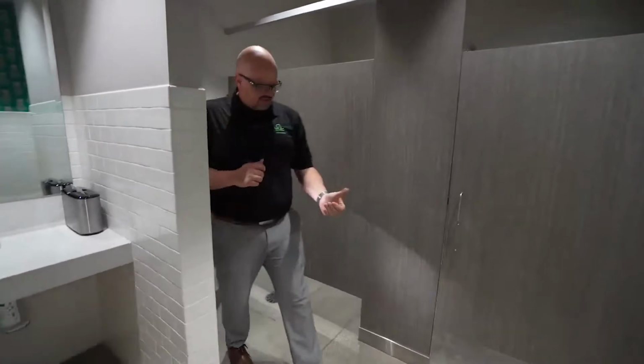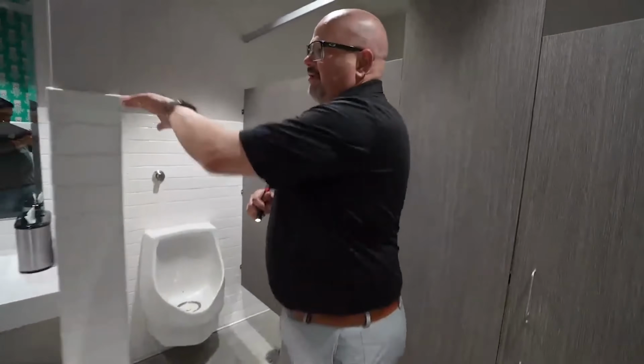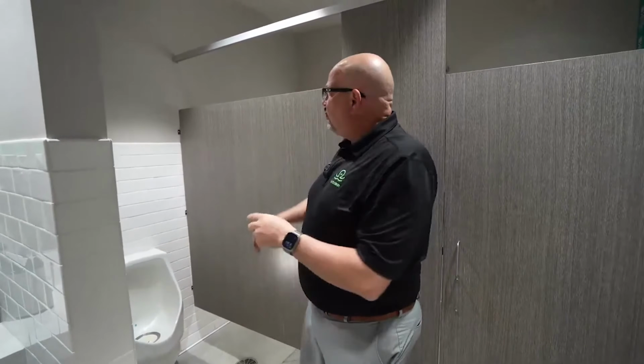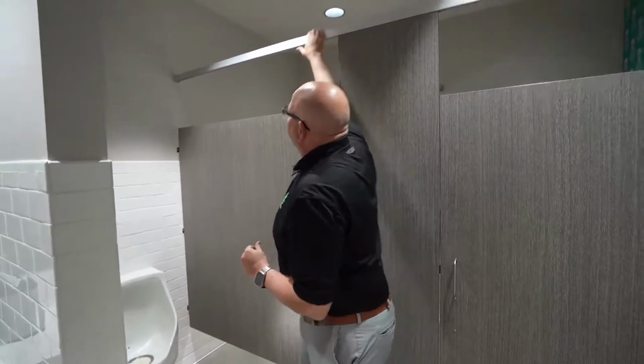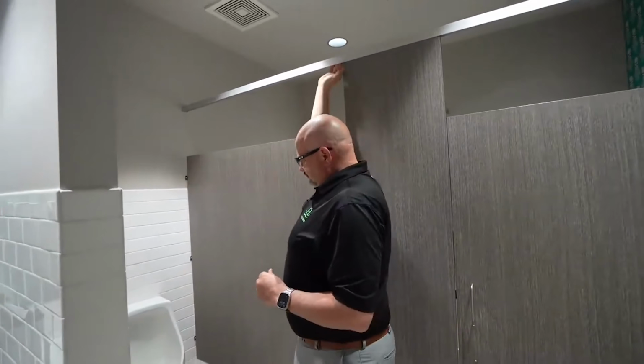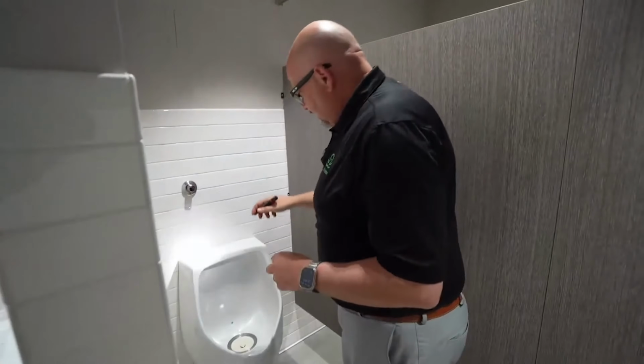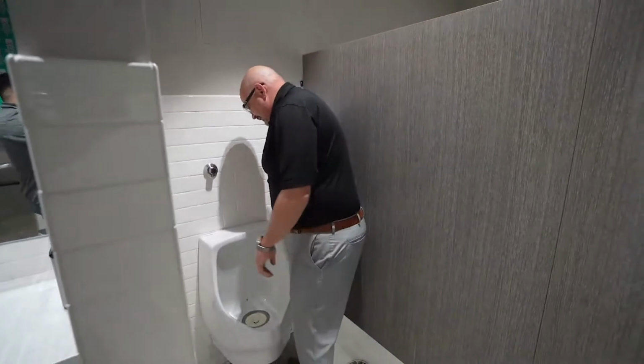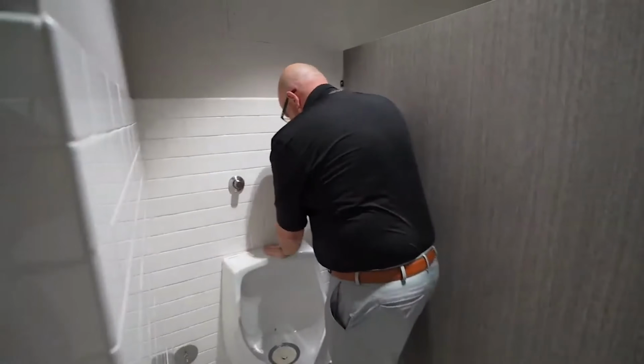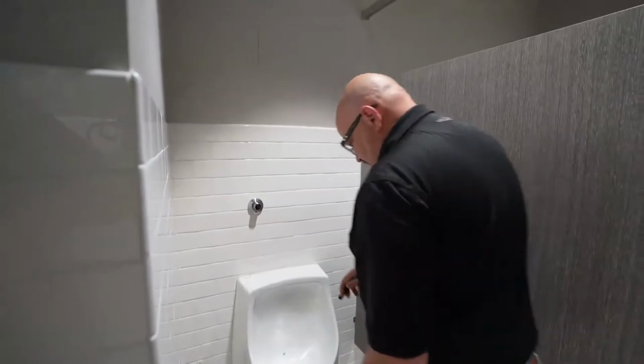Of course, this is an area, you keep seeing me run my hand here. This is an area in most bathrooms that people just don't touch. They'll clean the toilets, they'll clean the urinals. They're missing walls, tops of walls, stalls, tops of stalls. And then, of course, top of the urinal is dirty. So I have to wash my hands after this one.